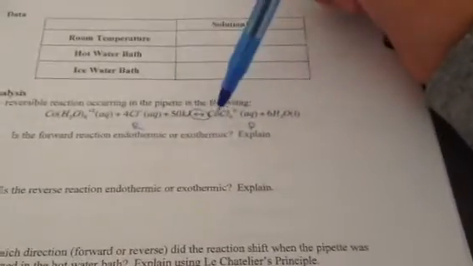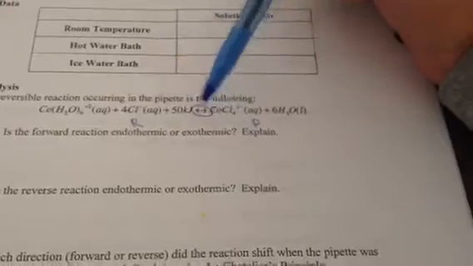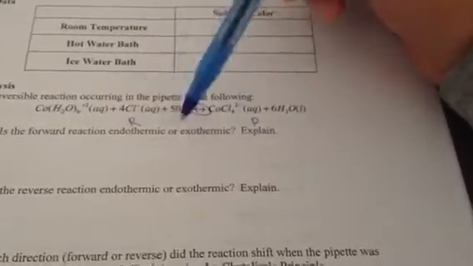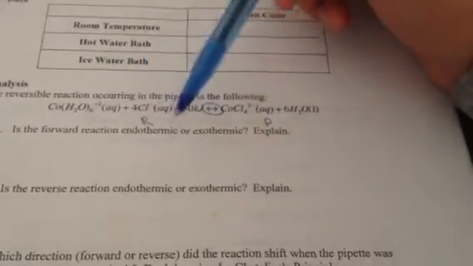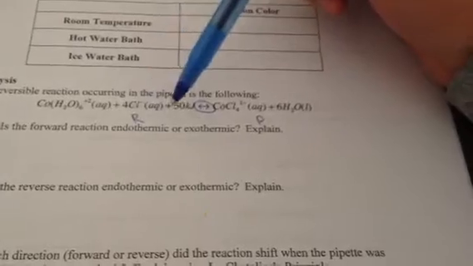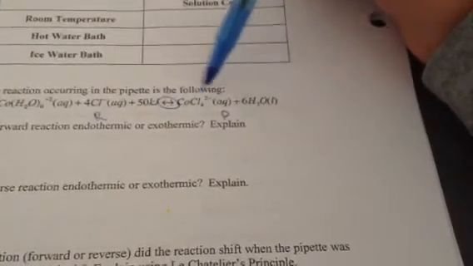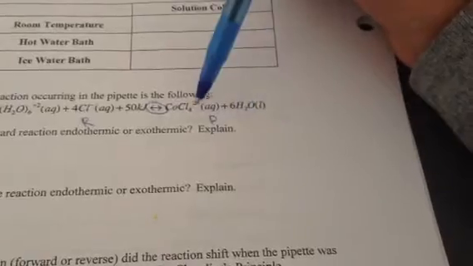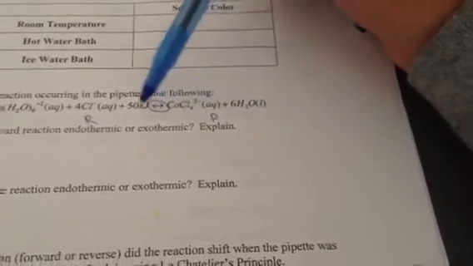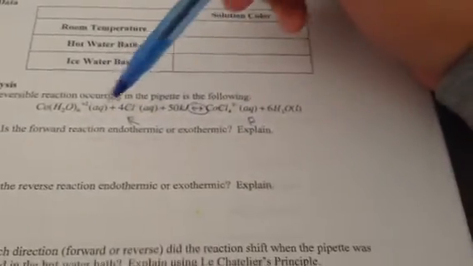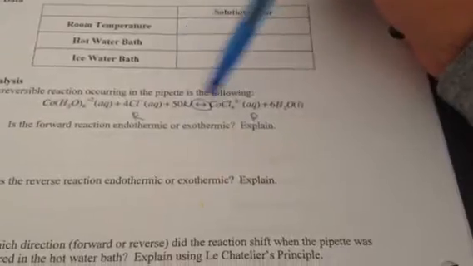So here's what's happening. In that test tube, we have a bunch of chemicals floating around. This reactant is getting used up and reacting, pushing forward to make a bunch of these products. But at the same time, we have a bunch of products reacting in the reverse way, going back to the reactants. So it's going back and forth right now.